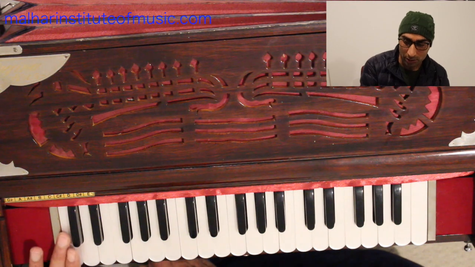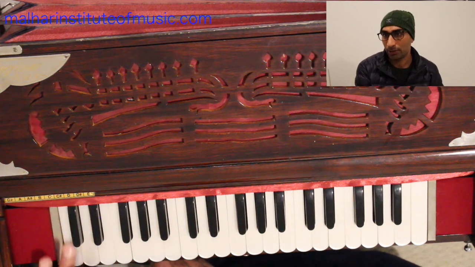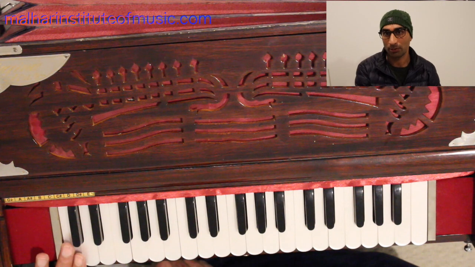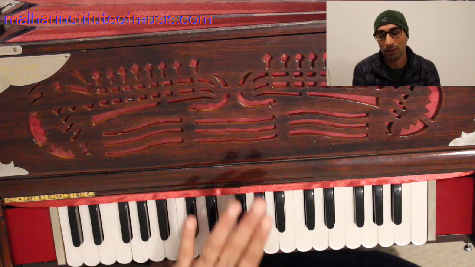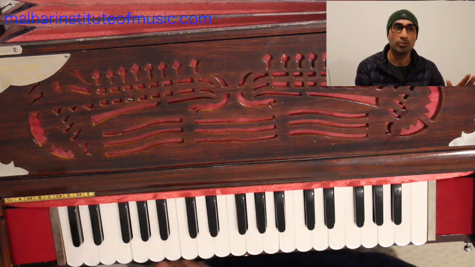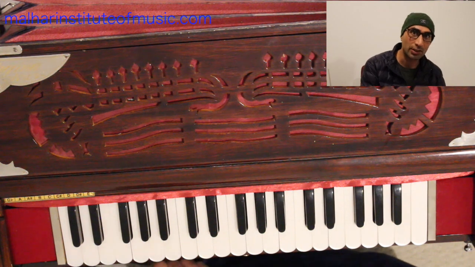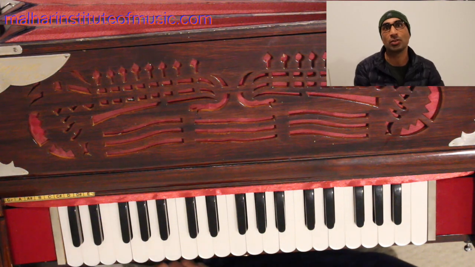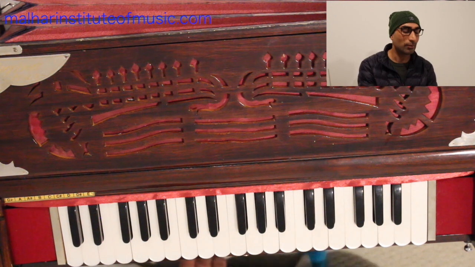So let's understand that first. That is the very first step, to understand where an instrument originated. The same language we have to grasp first.